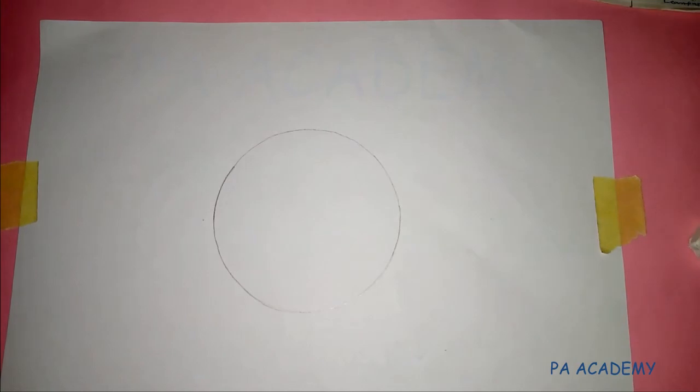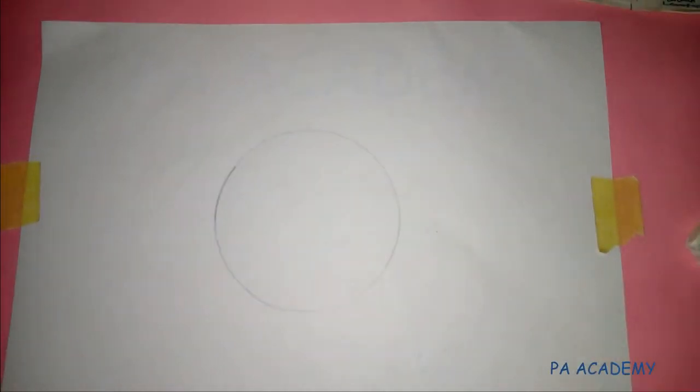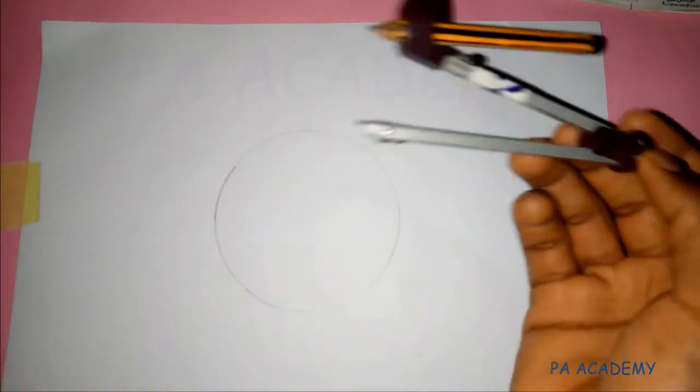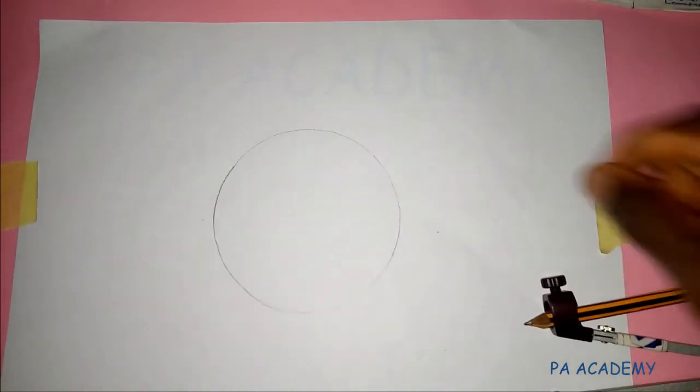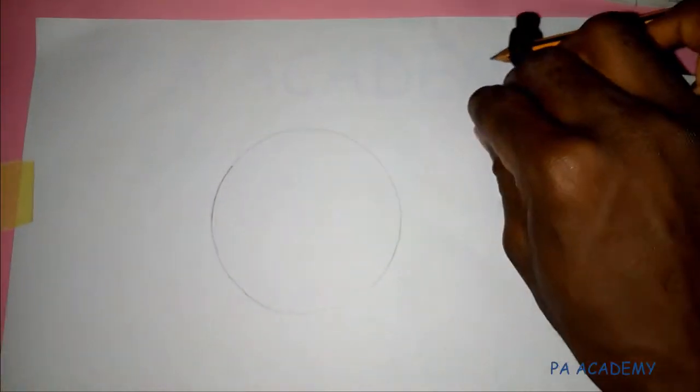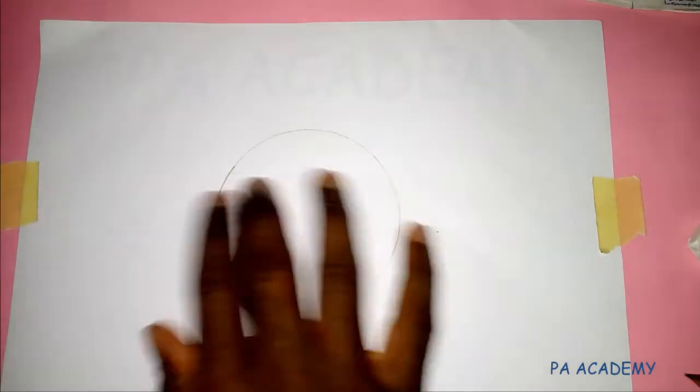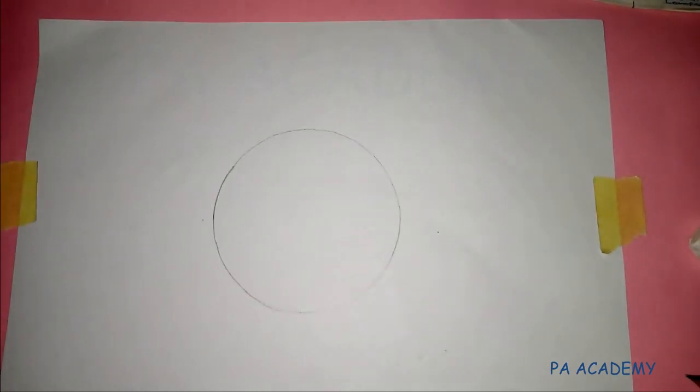So this is what I've just gotten when I trace this out. Now, if you have a circle like this and you don't know the center, it's different from using your compass to draw a circle. If you use your compass to draw a circle, obviously you know that the center is at this sharp point where you left the compass to draw the circle. But now we don't know the center. How do you go about it? What you are going to do is very simple.